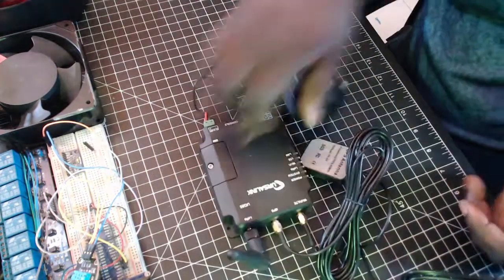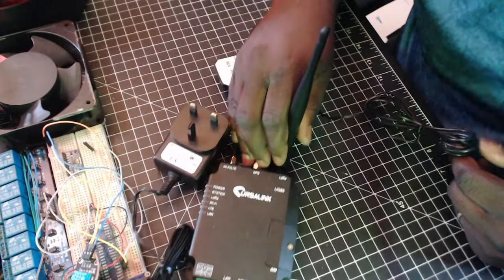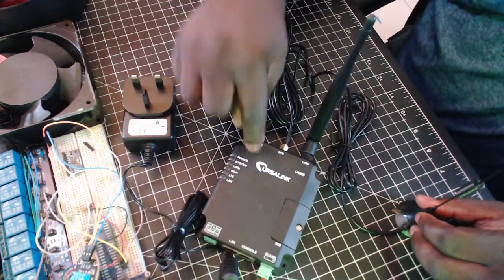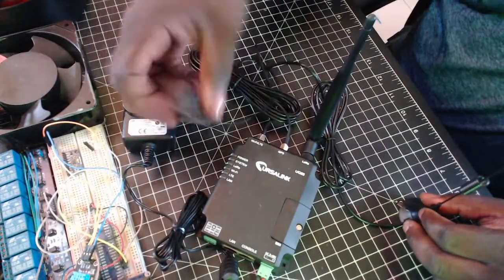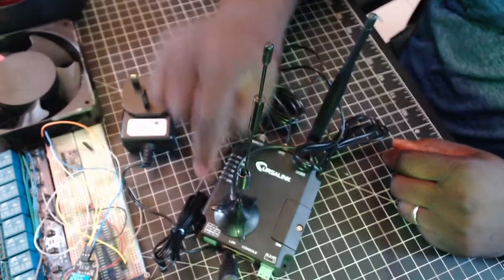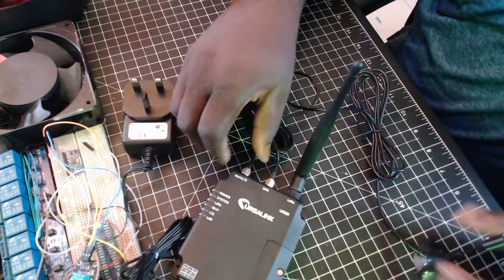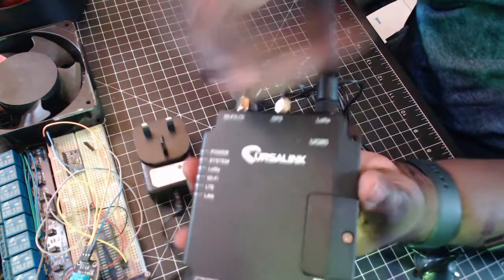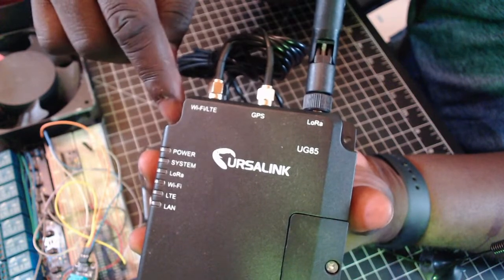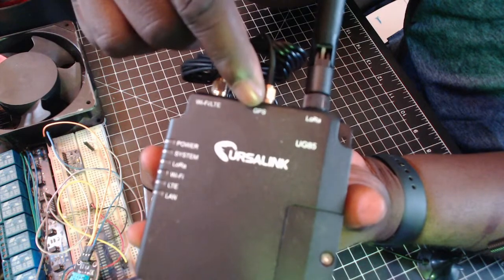So this here is the Ursalink LoRa gateway, right? This one, even though it's an indoor one, has a GPS antenna here, and also the cellular and Wi-Fi here. So this is Wi-Fi. As you can see, I don't know if you can see clearly from here. Let me bring this up so you can see this. This one has the Wi-Fi, LTE as well, so it takes a SIM card as well. So Wi-Fi, GPS, and LoRa.